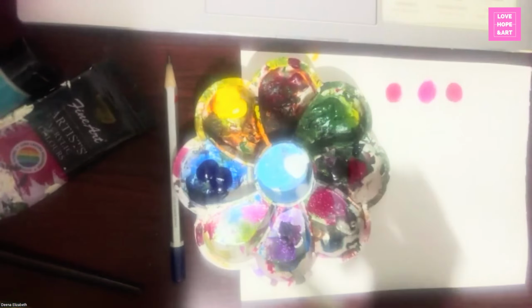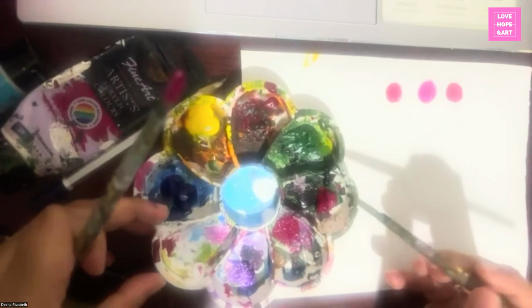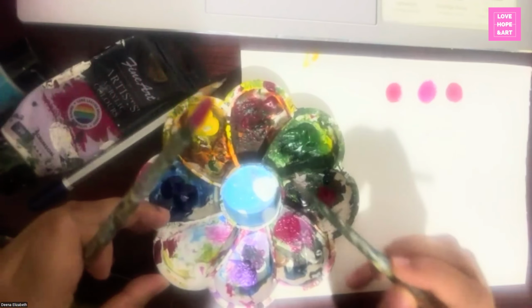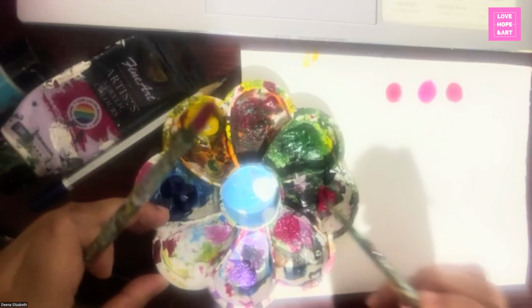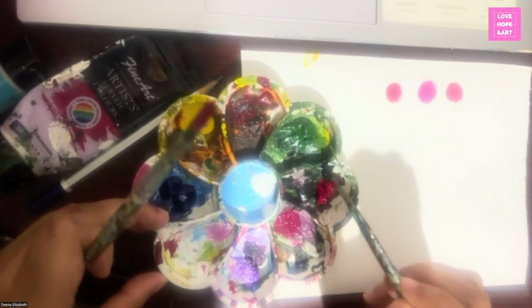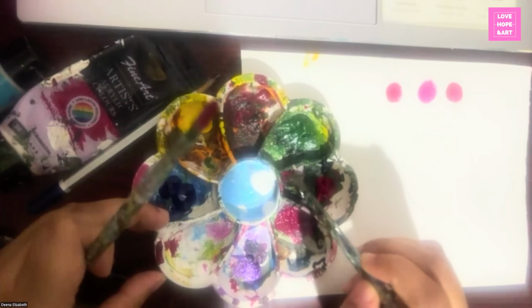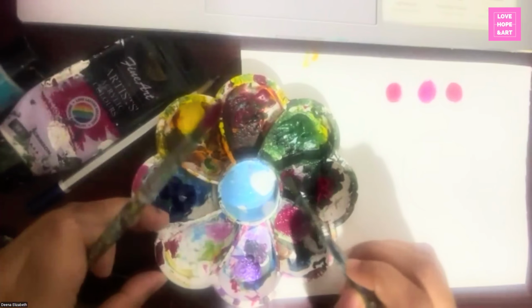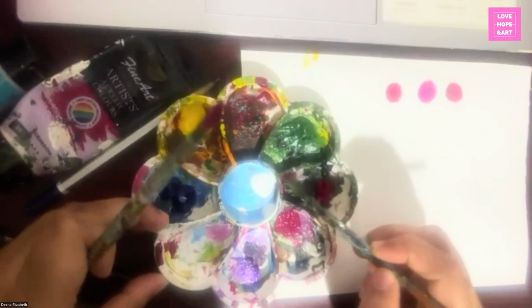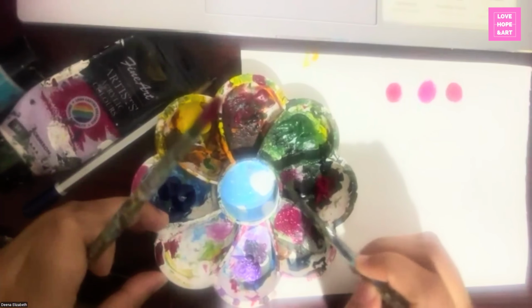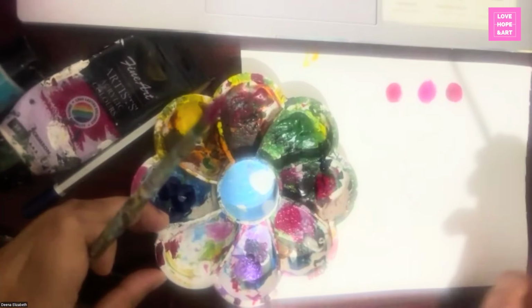Then we will mix a very tiny amount of black. We don't go for a lot of black. We will mix a little bit of black and red. Very tiny amount because black is a strong color. Okay, I'm not even using black here. I'm using a dark gray, but it does look like black.